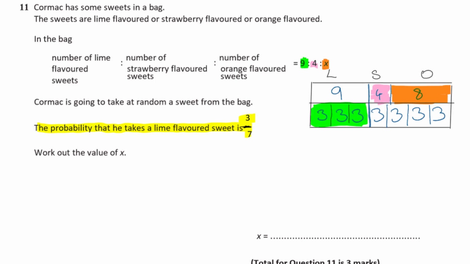So I'm going to say X is 8. Okay? Now there are other ways of doing this question, but I think bar models is often a very nice graphical and easy way of doing these sorts of questions that doesn't involve lots of algebra or complicated calculations. It just allows you to see everything in a big picture and reason it out without too much difficulty. Okay, let's move on.